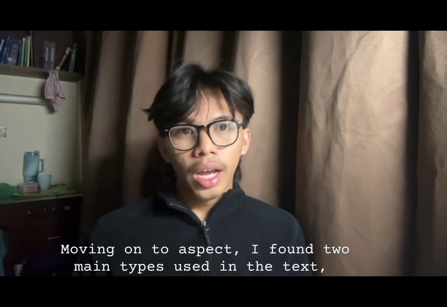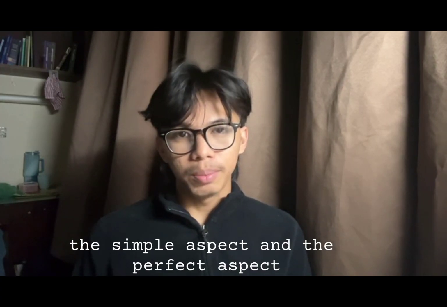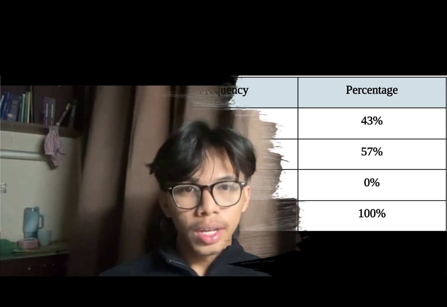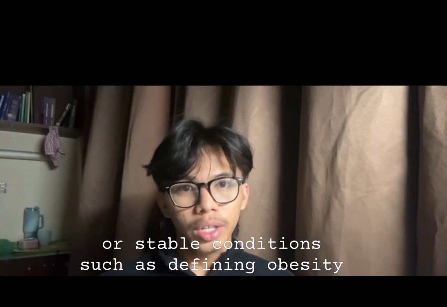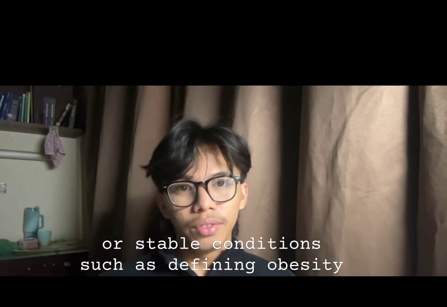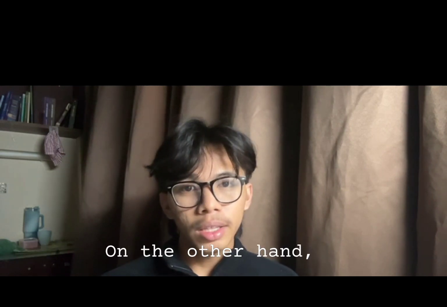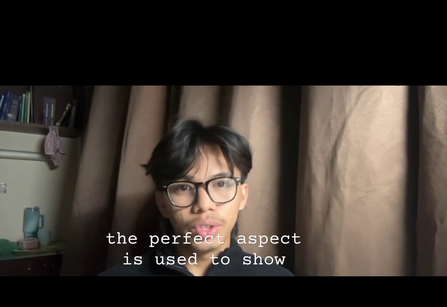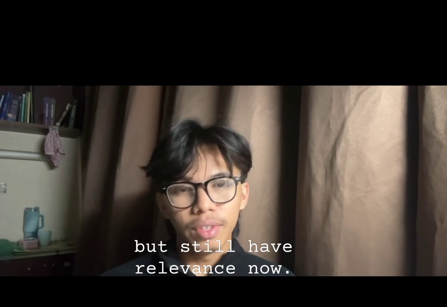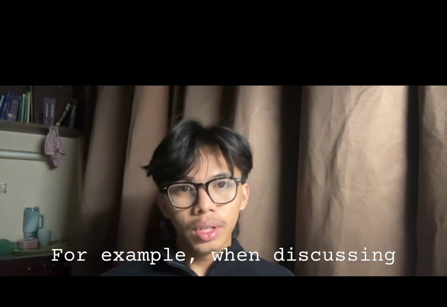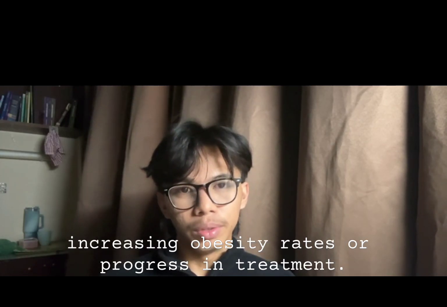Moving on to aspect, I found two main types used in the text, the simple aspect and the perfect aspect. The simple aspect is used in sentences that describe general facts or stable conditions, such as defining obesity or explaining treatment approaches. On the other hand, the perfect aspect is used to show developments that started in the past but still have relevance now. For example, when discussing increasing obesity rates or progress in treatment.